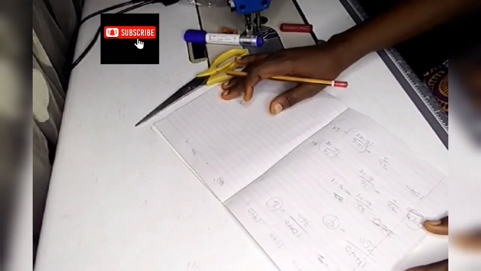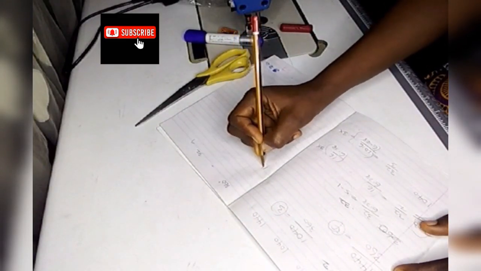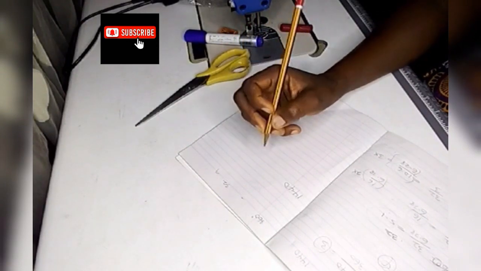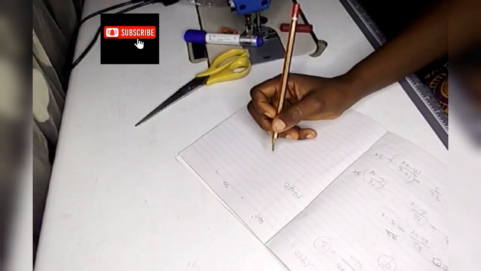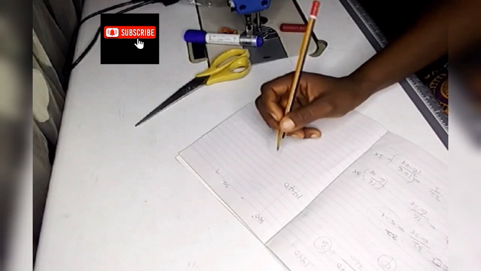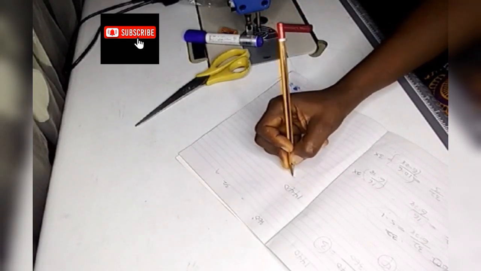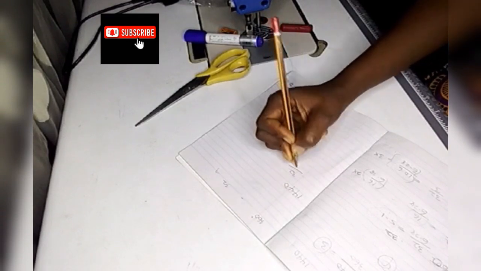Then the next one, which is 1440. For 1440, you are going to cut 4 times, and what you need to do is divide your measurement by 4.